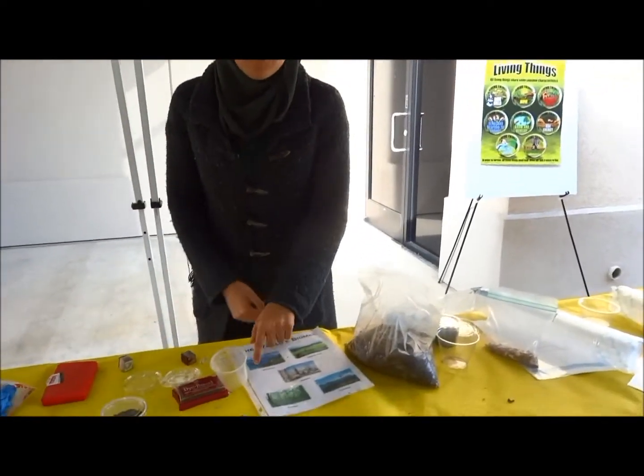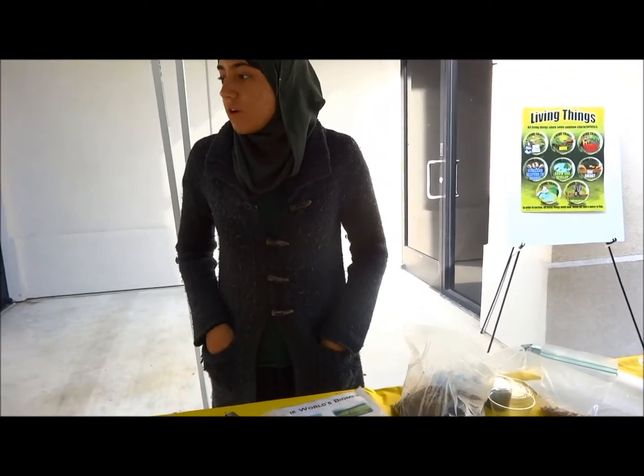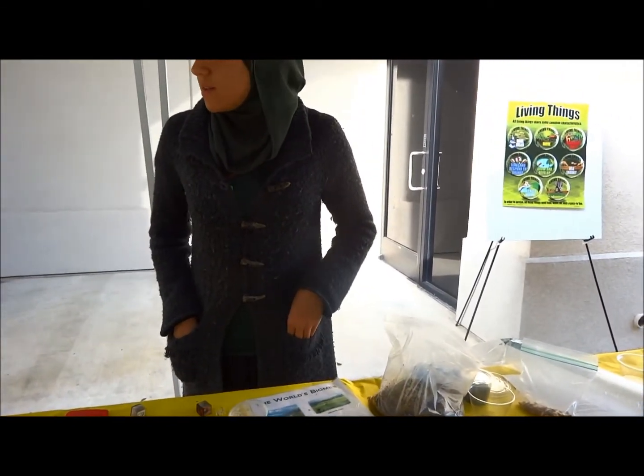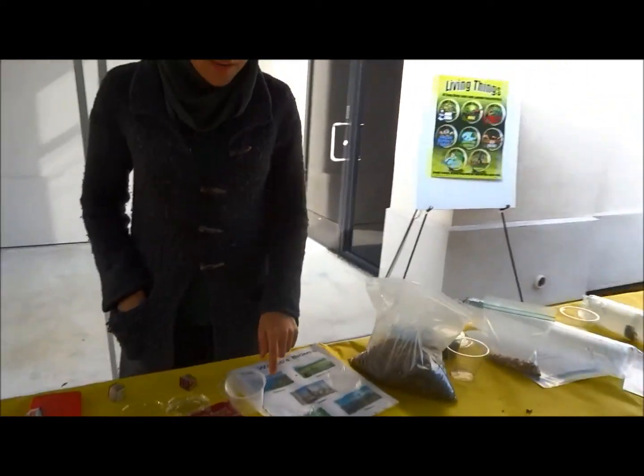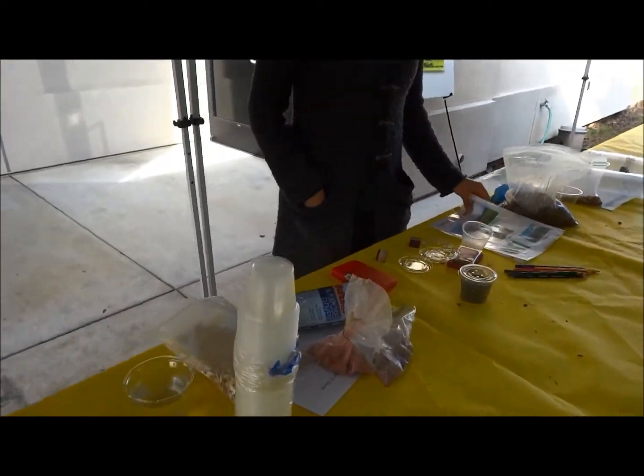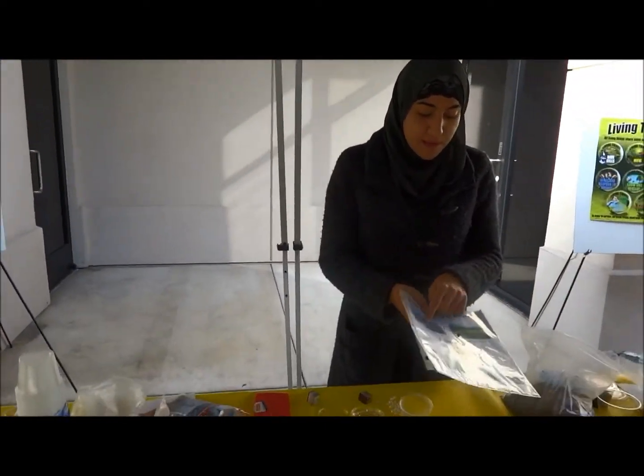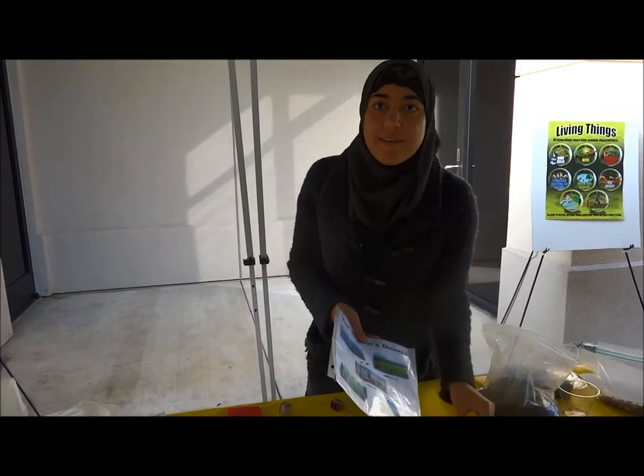Now you guys go through, my phone's right there. Yeah. Now you guys go through the different biomes, and you tell them, here's the, yeah. Right, how much? 5 minutes.